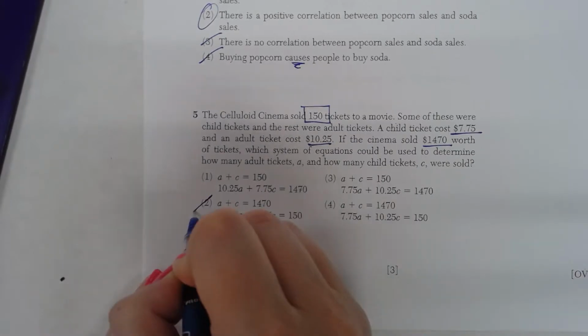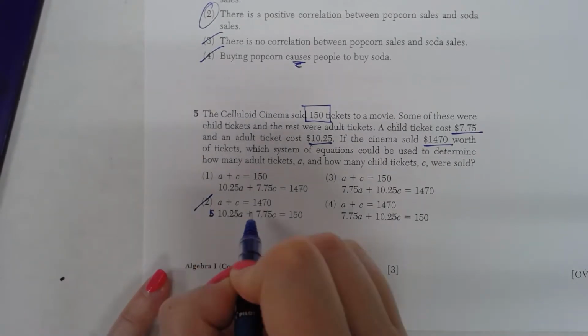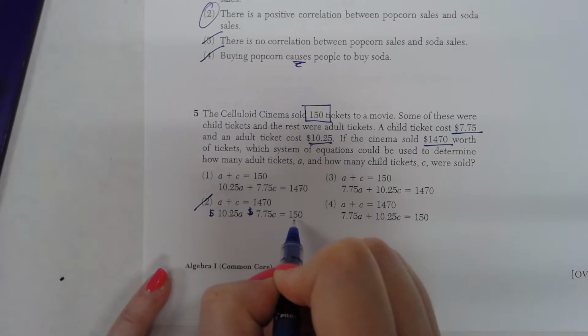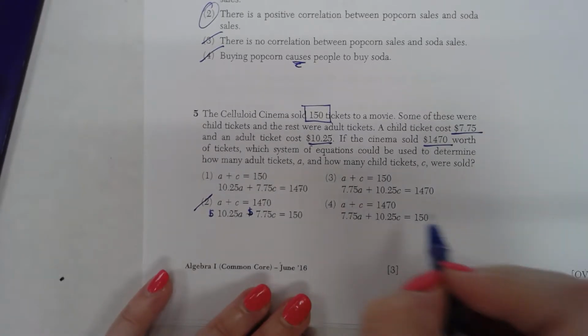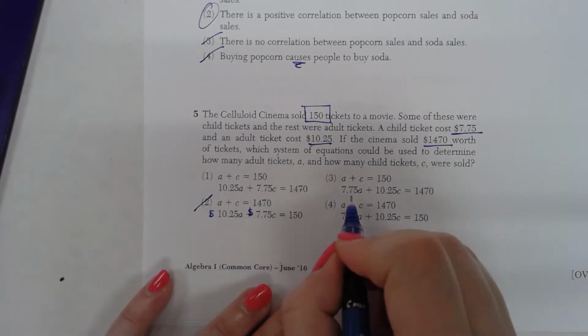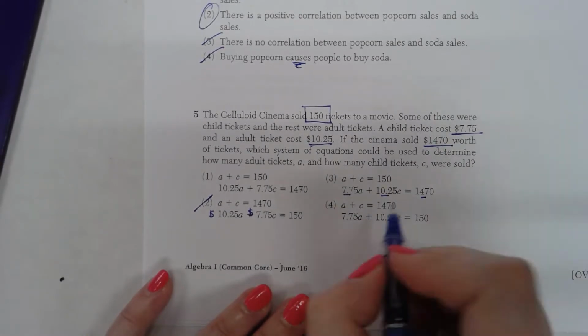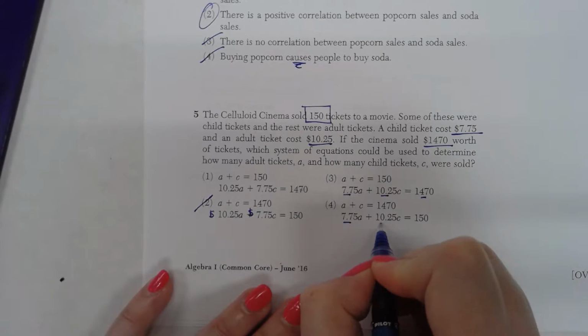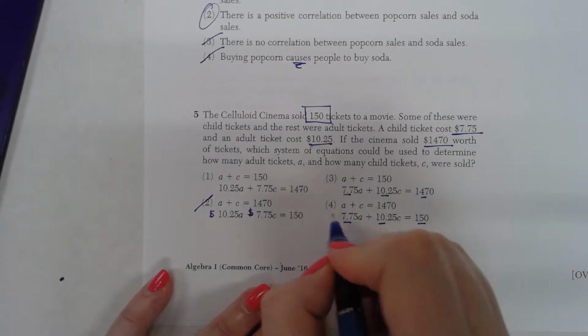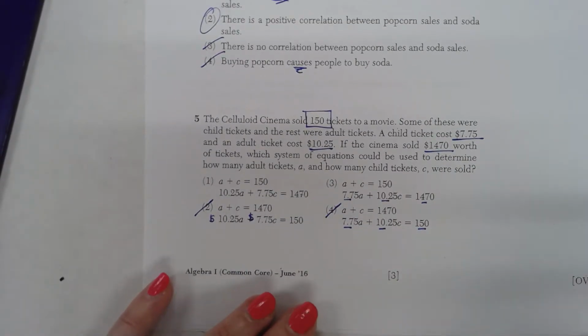Get rid of that right away. This is money, money. This is not money. Looking over here at choice 3, money, money, money. Keep those together. Choice 4, money, money, not money. Get rid of it. So right away I'm down to 2 choices.